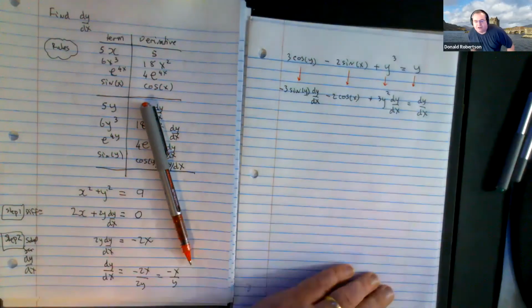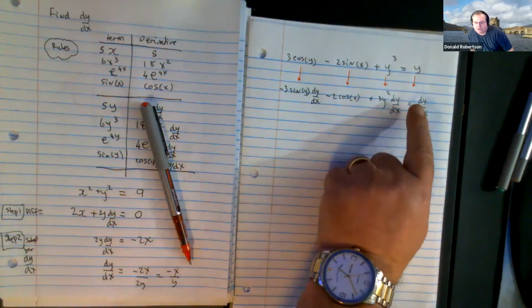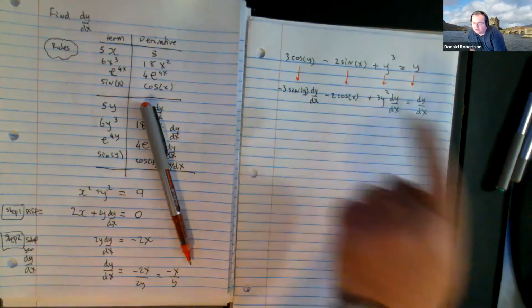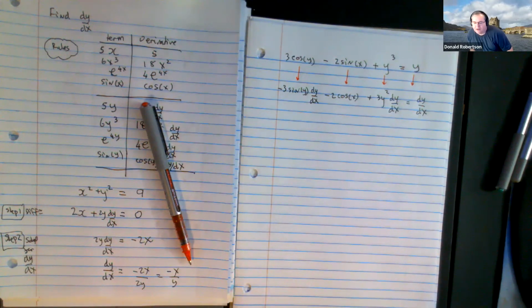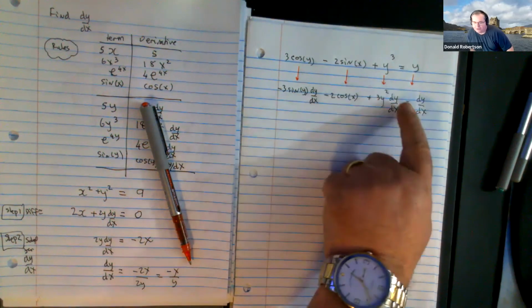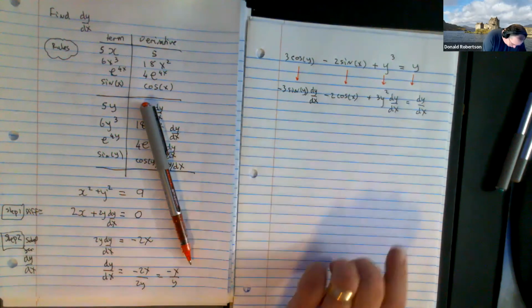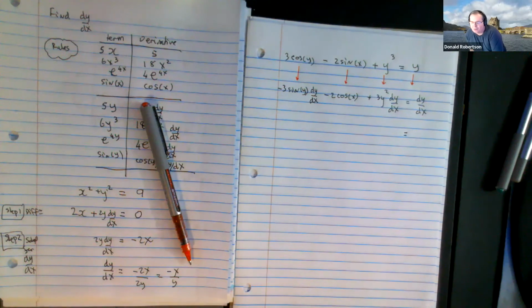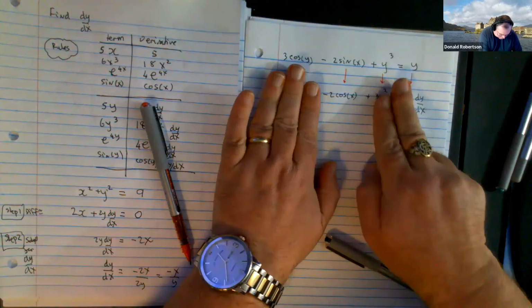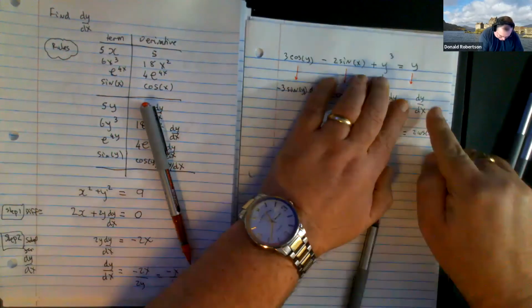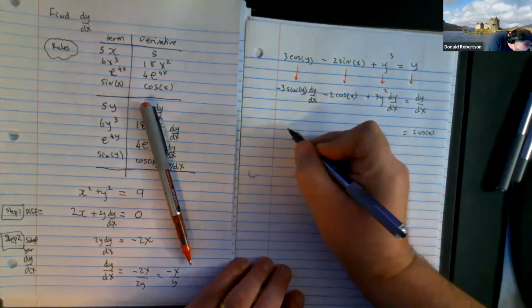So what's different here is I've put a situation where there are now 3 dy by dx's instead of 2. And secondly, isn't one of them on the wrong side? They should all be on one side. But we can fix that because we have a rule that I call the "as long as you do it to both sides, it's okay" rule. And now I'm going to use it. I'm going to add 2 cosine x to both sides, and I'm going to subtract a dy by dx from both sides.